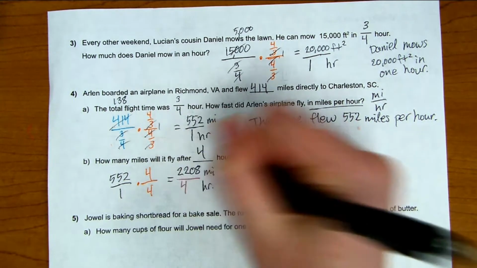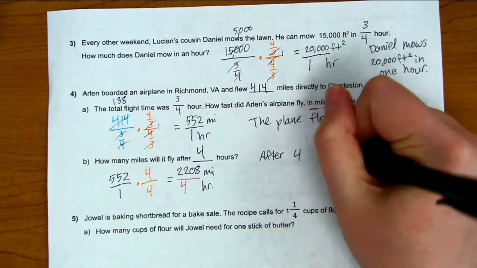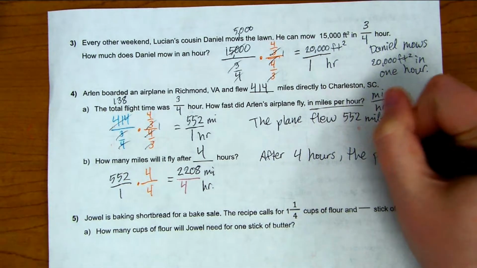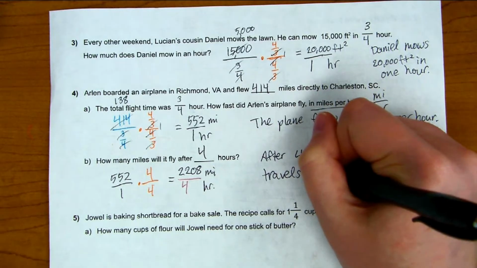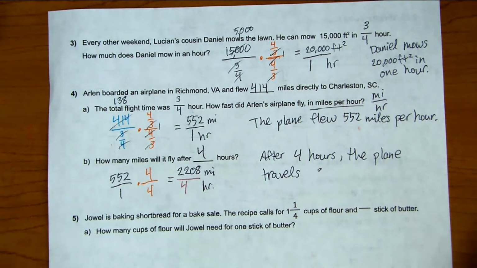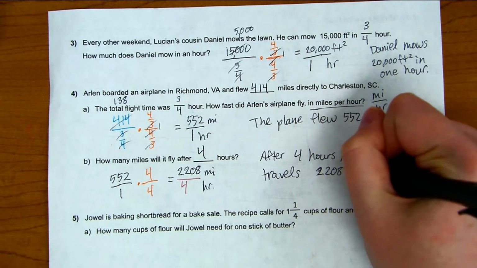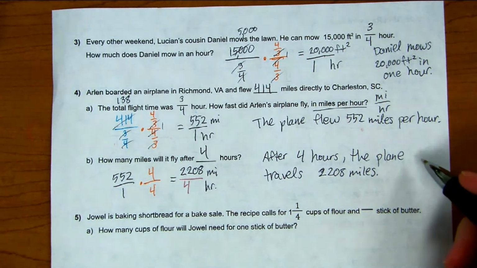So we can say after 4 hours, the plane travels 2,208 miles.